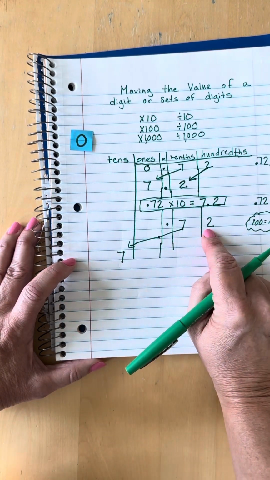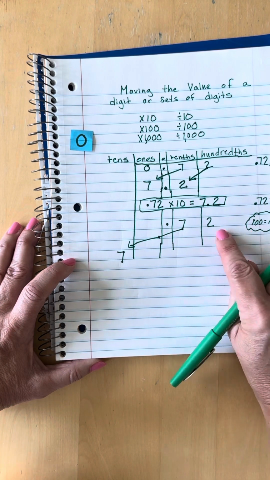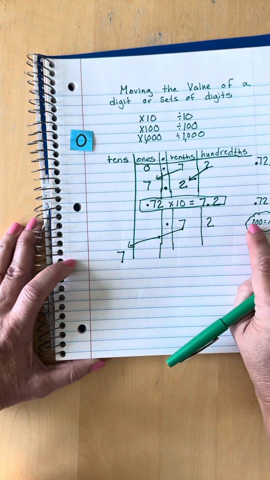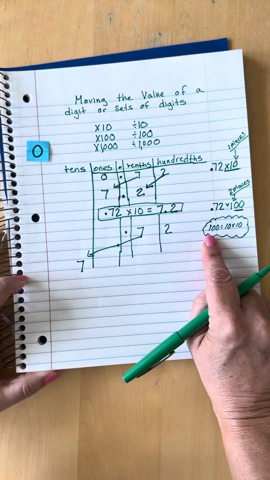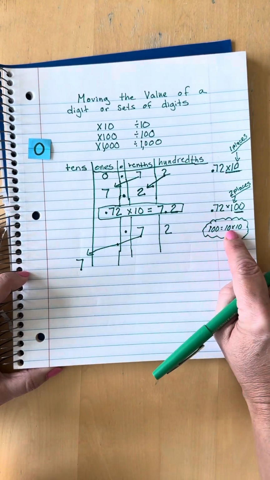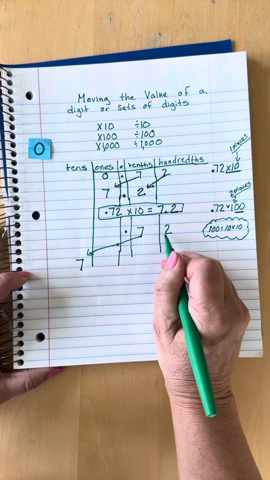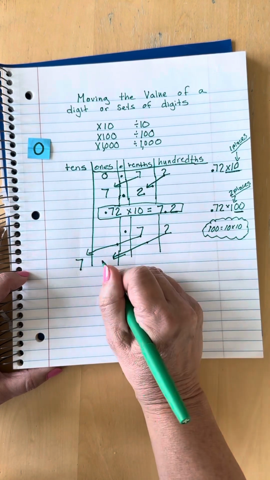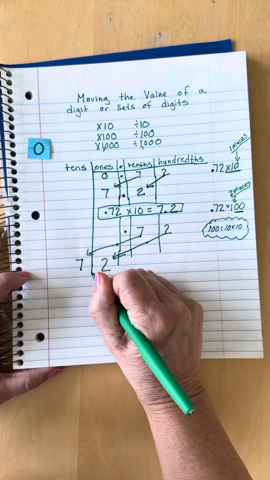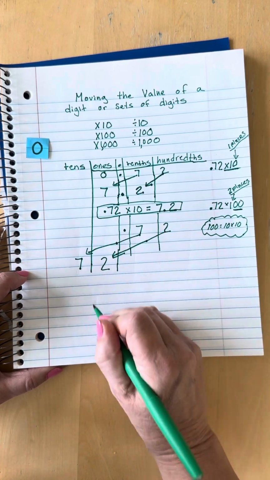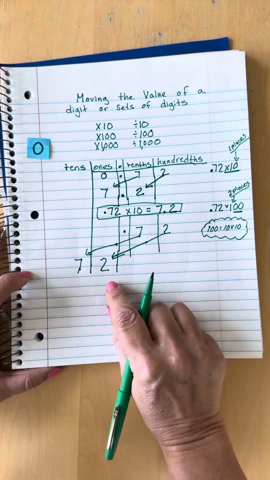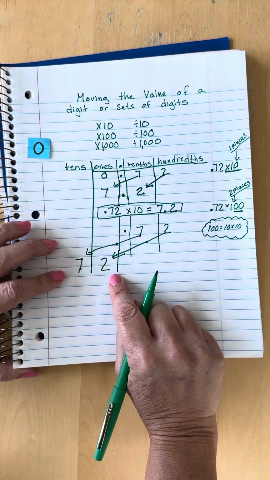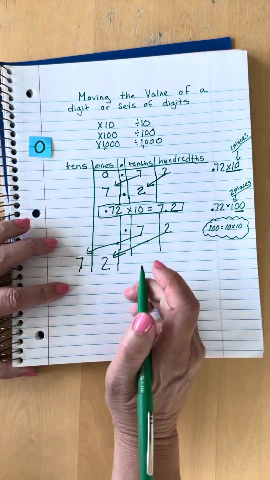Now we're going to take the 2 and we're going to move it 2 places, because remember, let's come back to our thought bubble. Let's not forget, we have 100 equals 10 times 10. So times 10 times 10 moves 2 places, and I write my 2. Now with whole numbers, we don't have to put the decimal in. And this has become a whole number. So my answer is 72. So let's go ahead and write our equation underneath that.